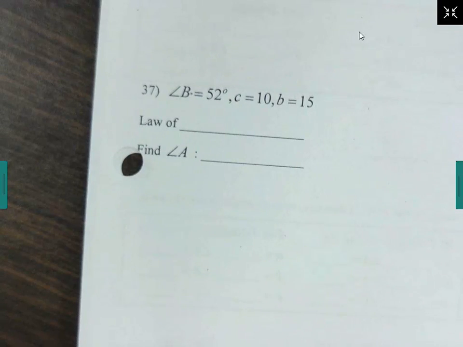Yes. Wait, you just said... Okay, listen. I said that we can't immediately use law of sines to find angle A. But if we found angle C, could we then find angle A? Does that make sense? Well, if we know the angles, can we find angle C easily using law of sines? Yes. And if we know B and we know C, can we find A?